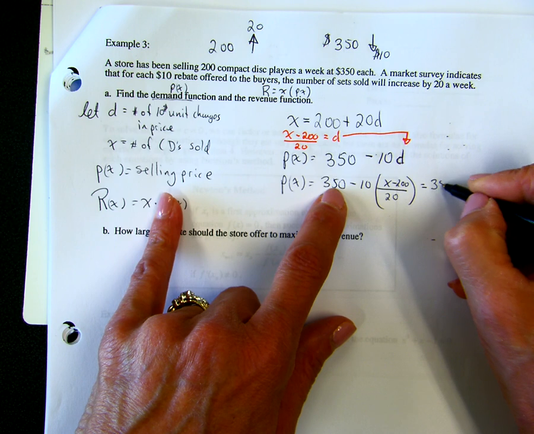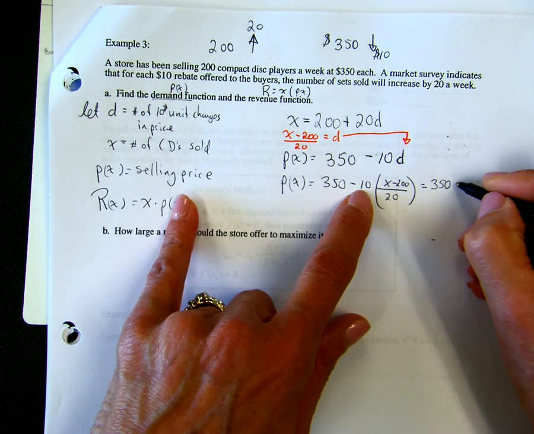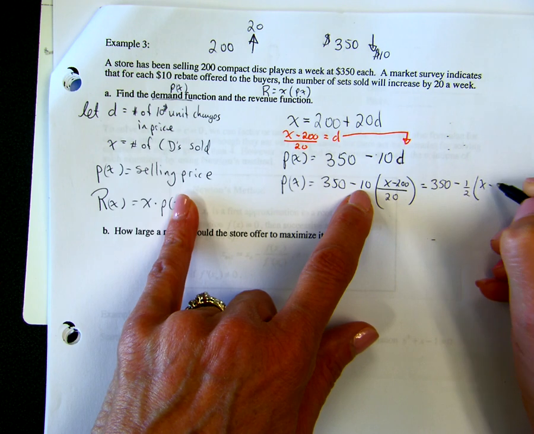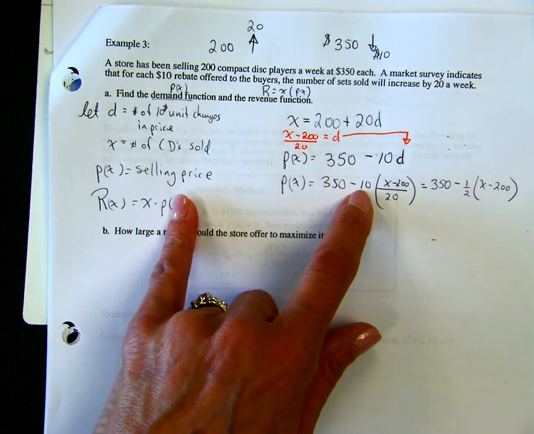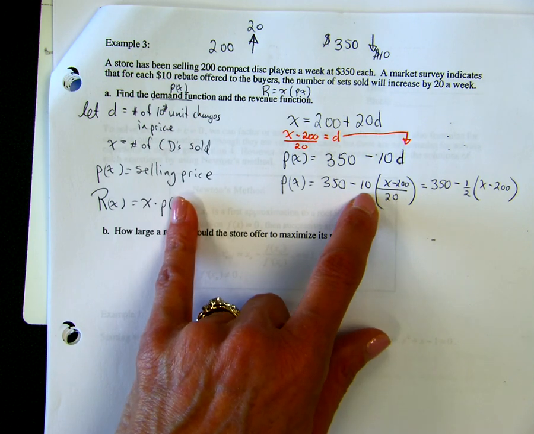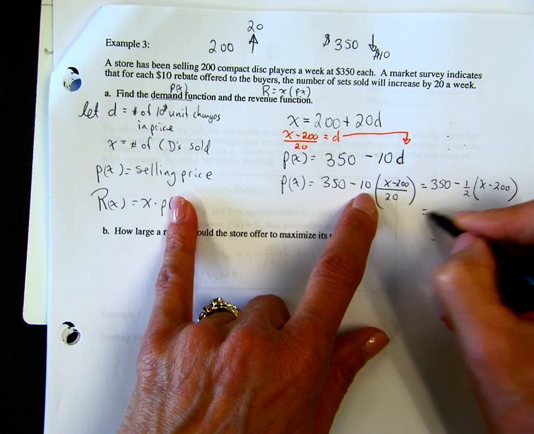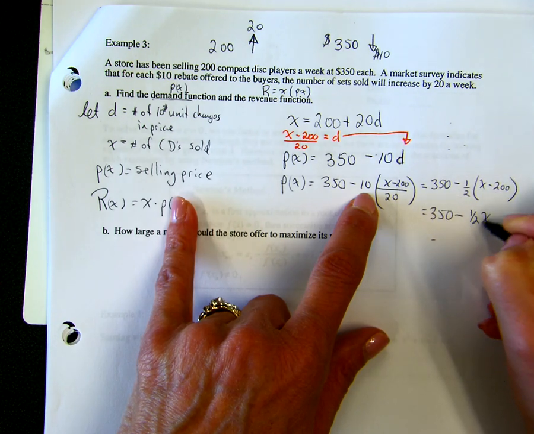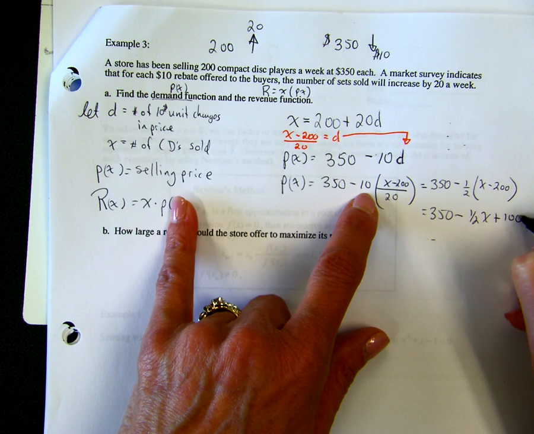Simplifying this, 350 minus 1/2 X minus 200. That is, I pulled the 20 out in front, which gives me 350 minus 1/2 X plus 100.